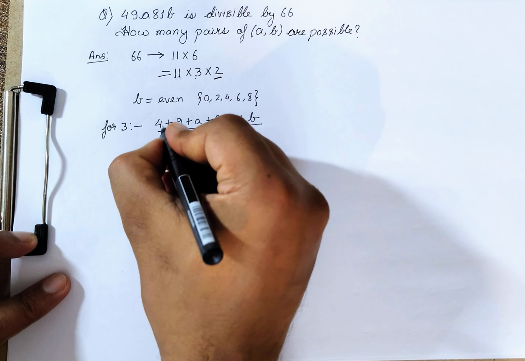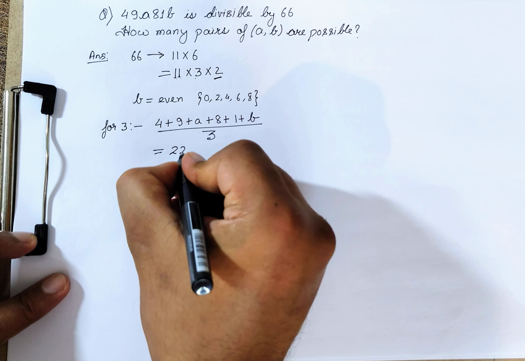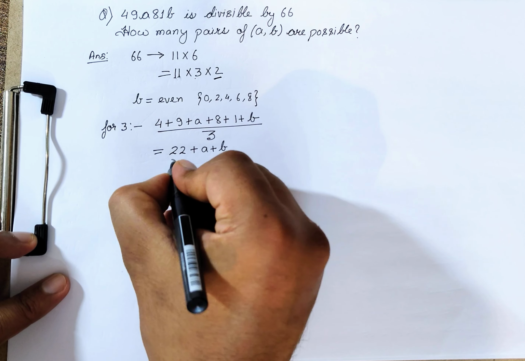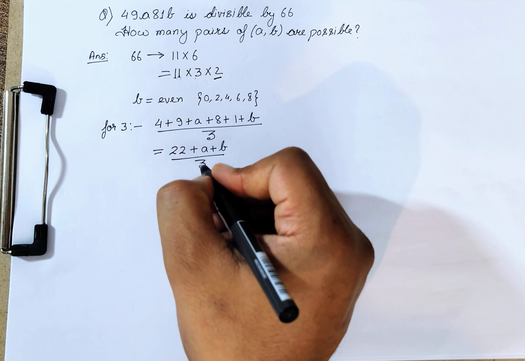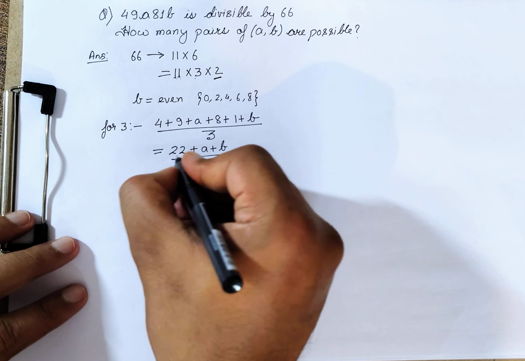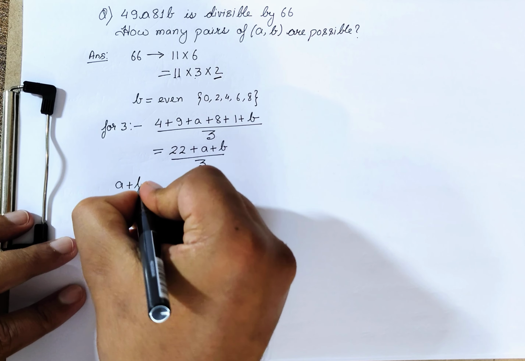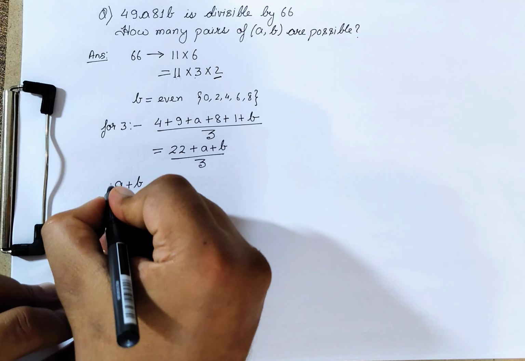Okay, let's add this. We get 22 plus A plus B. Now this should be completely divisible by 3. Okay, now assume the value of A plus B. What are the possibilities?